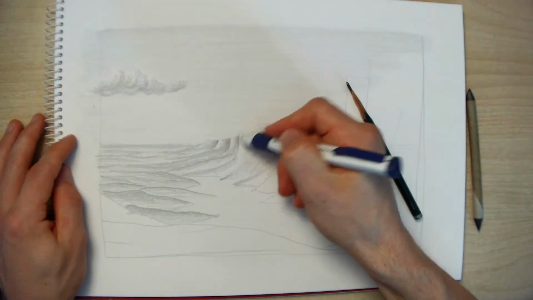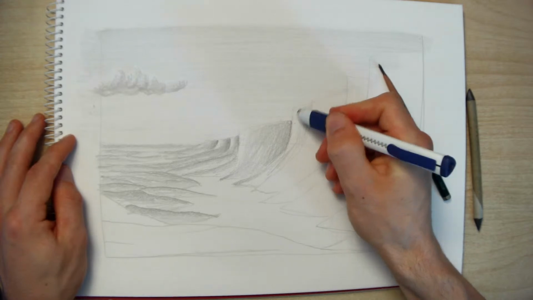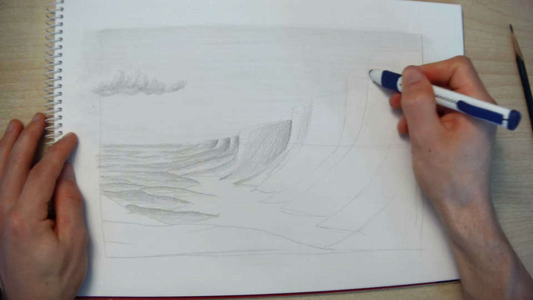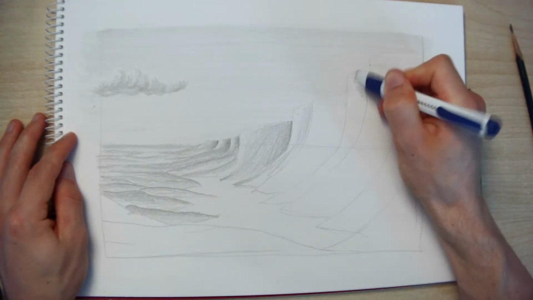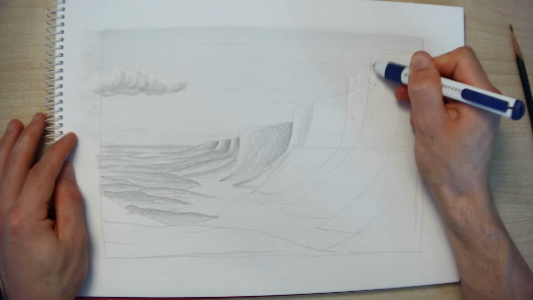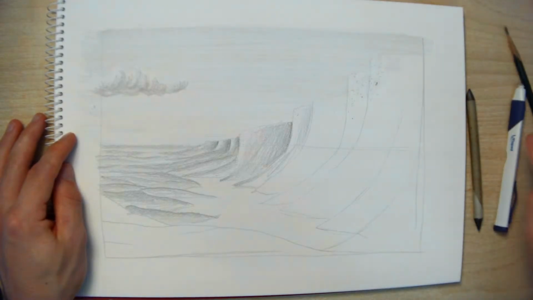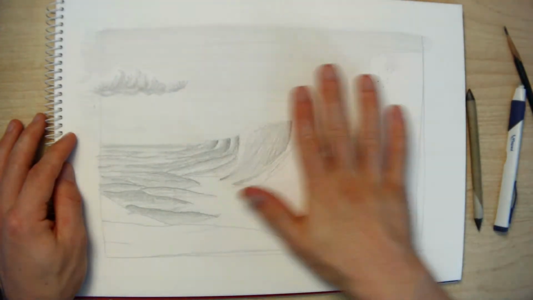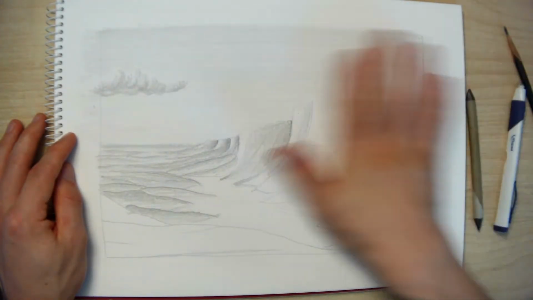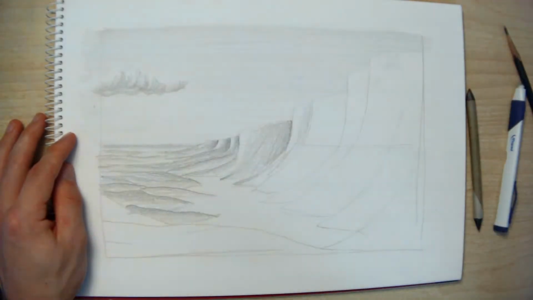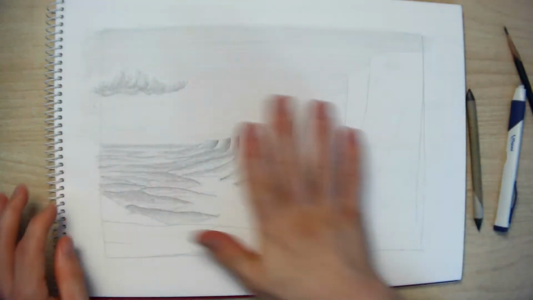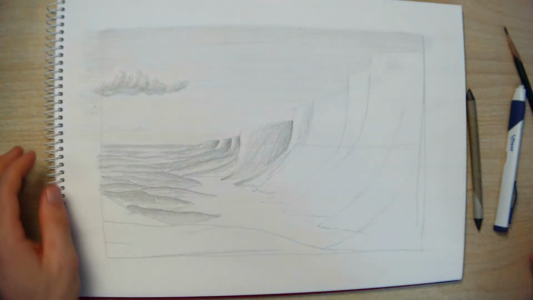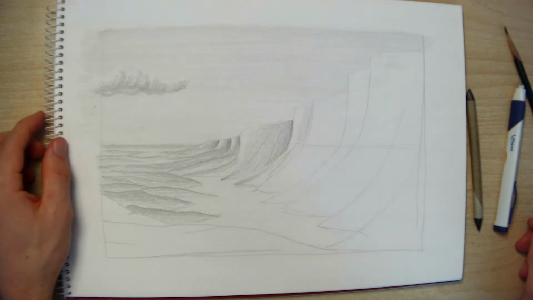Let me quickly erase those lines that are inside of the volume that I made before. Just get rid of those. Let's get rid of the eraser residue. Like so. Okay.